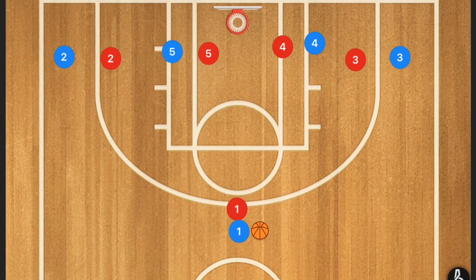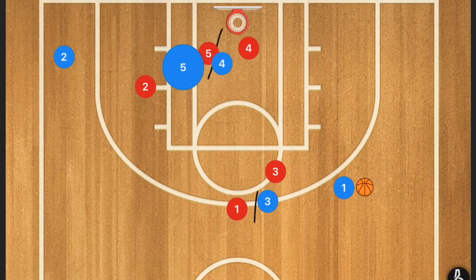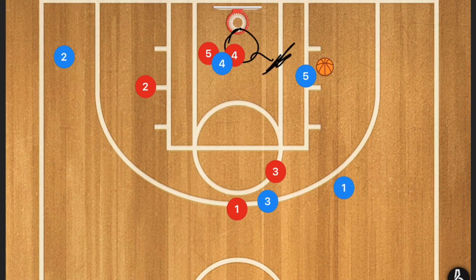Okay, so first in this play, what we're going to have is player 3 setting a screen for player 1, and player 1 is going to use that screen. Now, at the same time we're going to have player 4 setting a screen on player 5, and player 5 is going to be coming across. Once that happens, player 5 could be open for that mid-range or high-low post area floater or jump shot, or if player 4 never switched off to defend and player 5 never was able to fight through, then we could have player 5 go in for that layup.